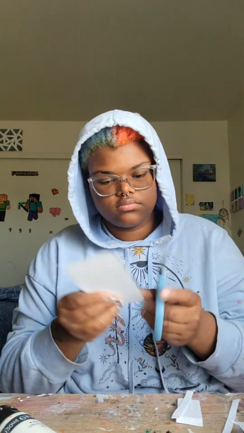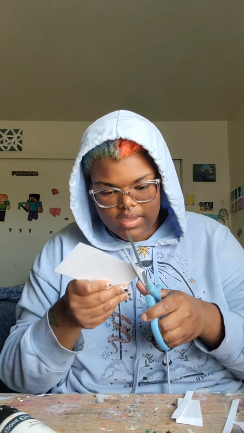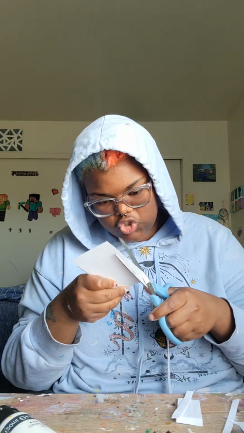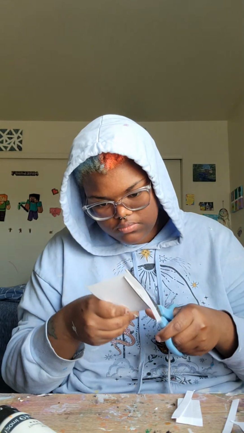These look so cute. They're so cute. They're literally just white cards. But I'm proud that they look good and not shoddy, you know?